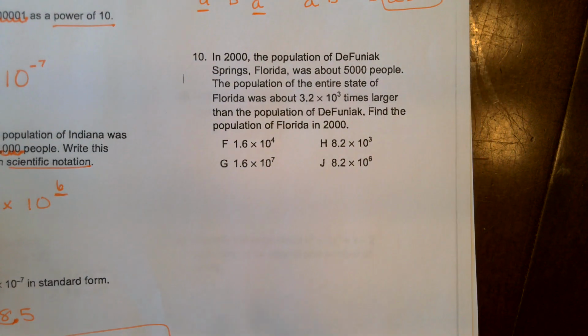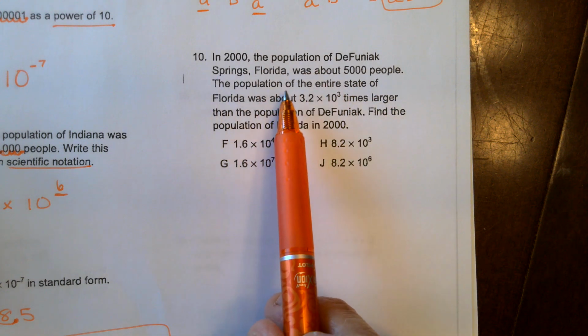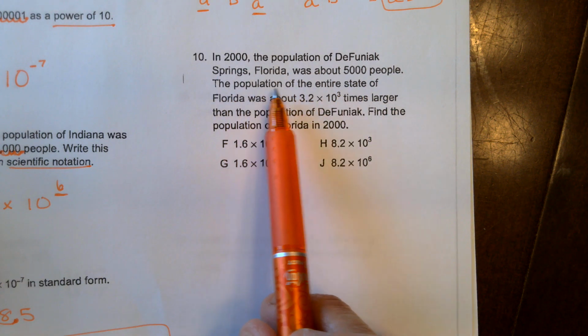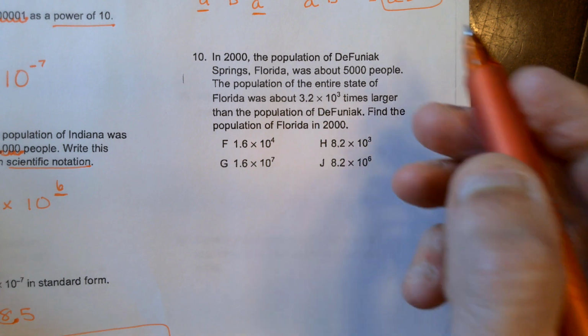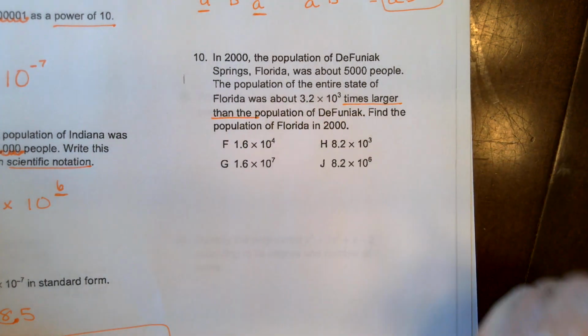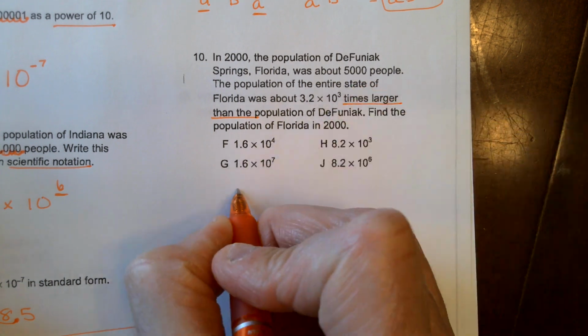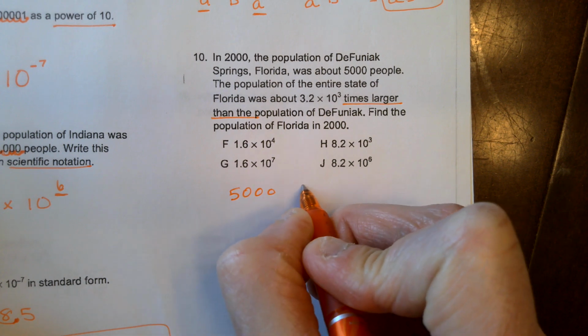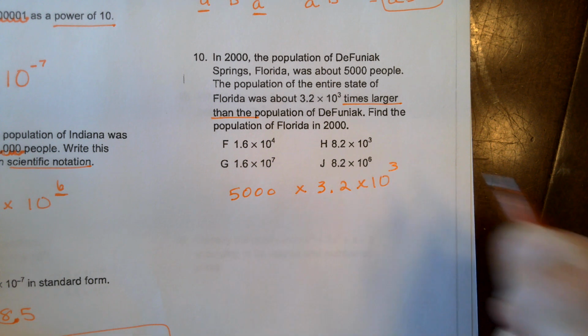All right. In 2000, the population of DeFuniak Springs, Florida, was about 5,000 people. The population of the entire state of Florida was 3.2 times 10 to the third times larger than that population. Find the population in Florida. So I need to take my 5,000 and multiply it by this many times. It said it was that many times bigger.